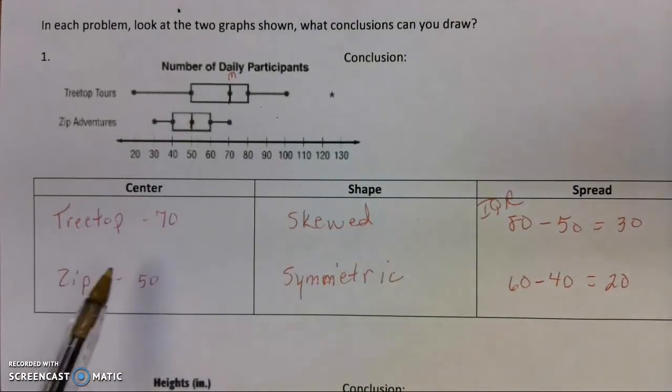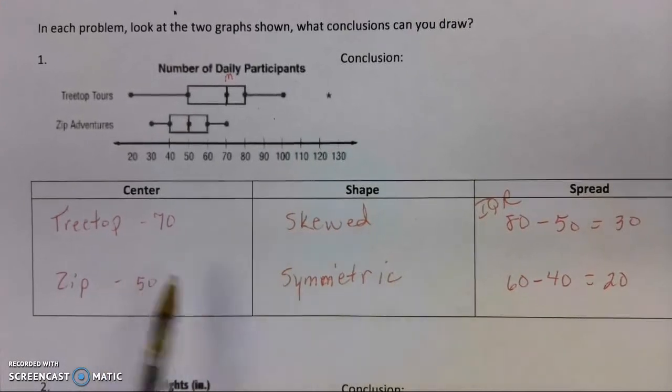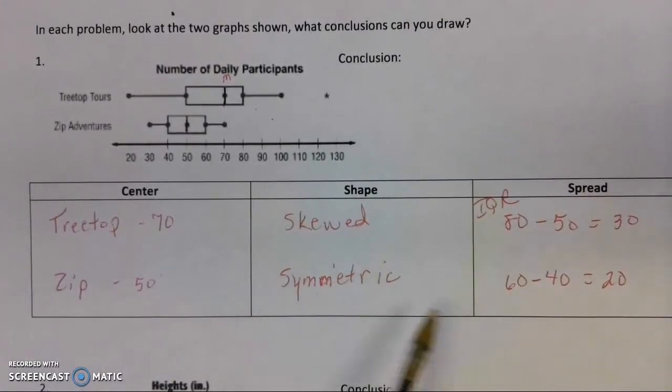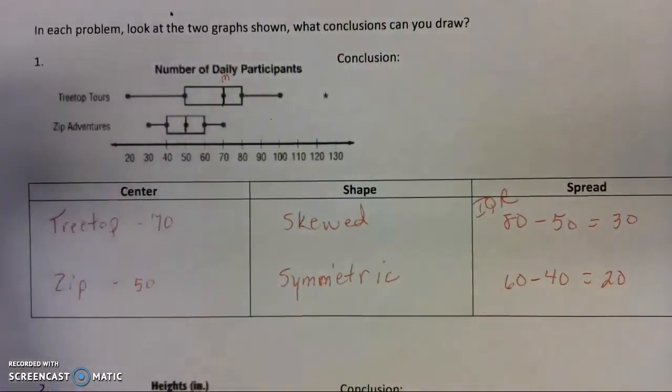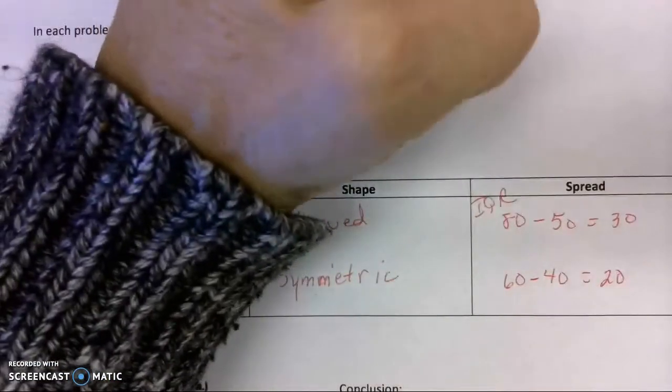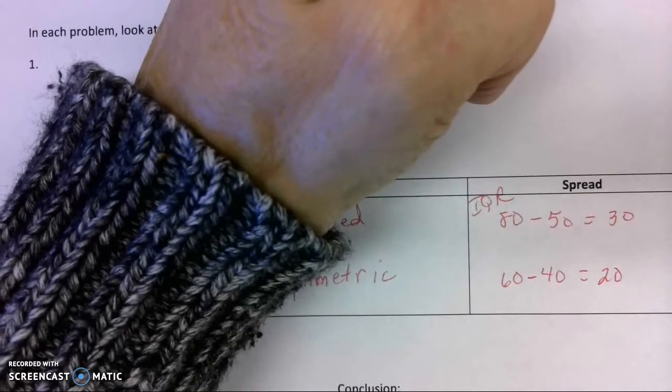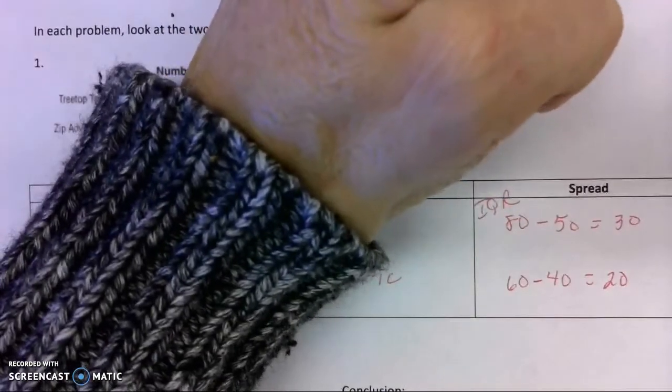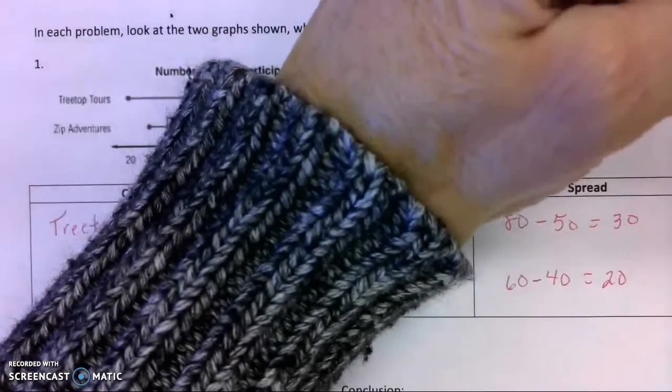Even though my medians are off, when I look at the other data, I can see that Zip Adventures probably has the more consistent customers. So the conclusion I'm going to draw is that Zip is more consistent.